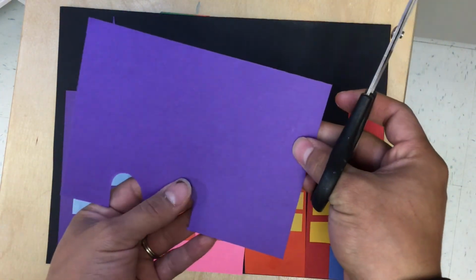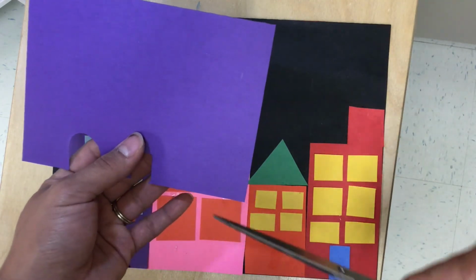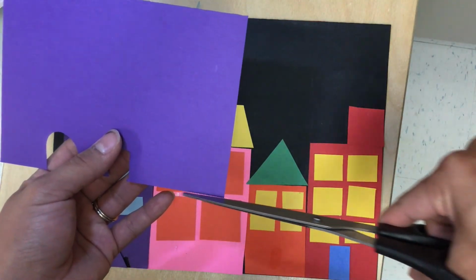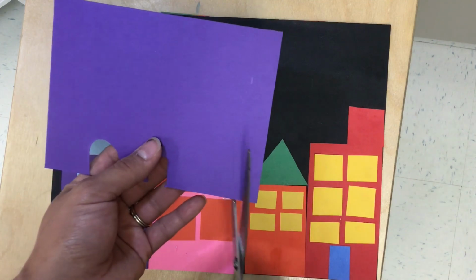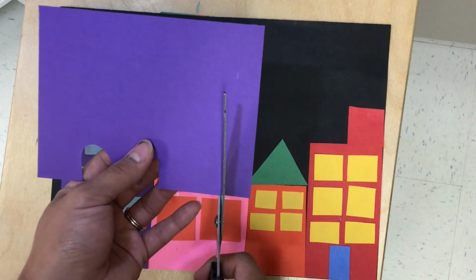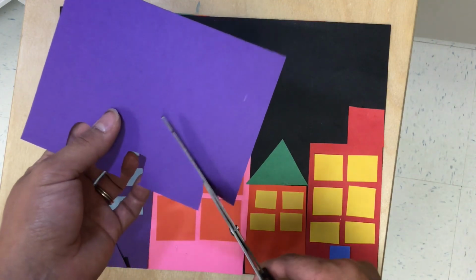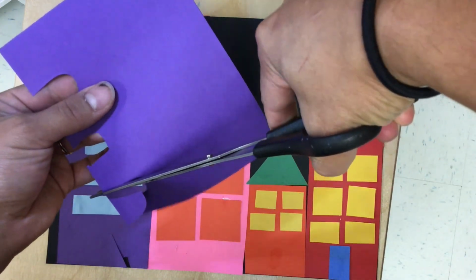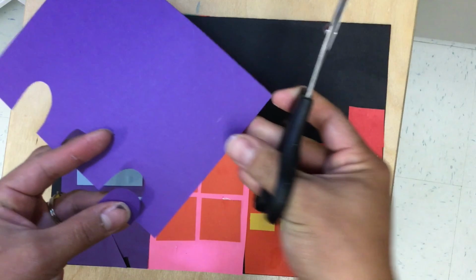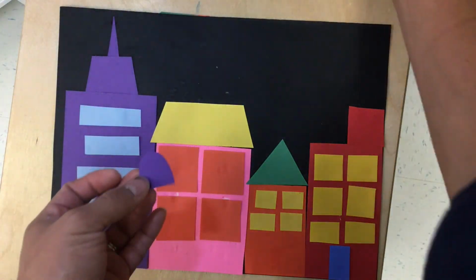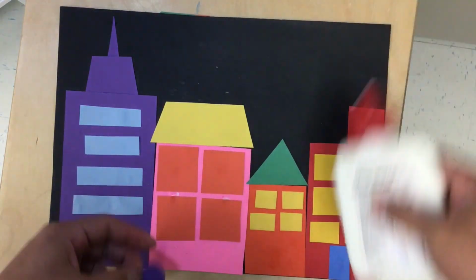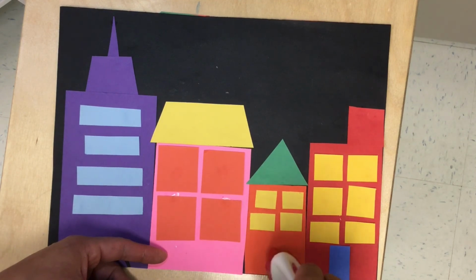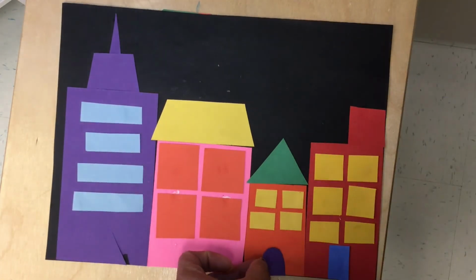Let me show you how to cut a semicircle. You start with a flat, horizontal line. You take your scissors, and just like Larry the Line taught us, we cut a nice round curve like a rainbow. Now I have this semicircle that I can glue for a door.